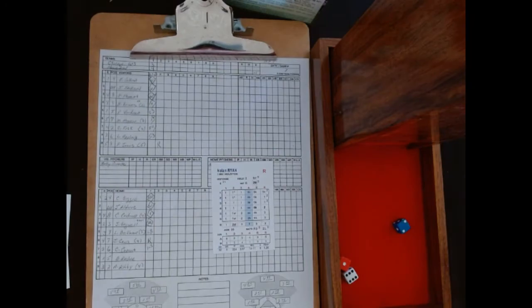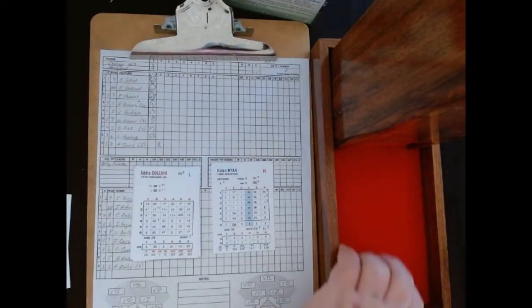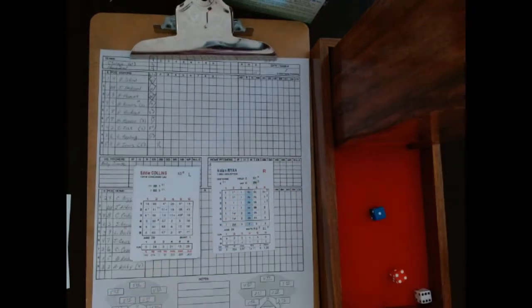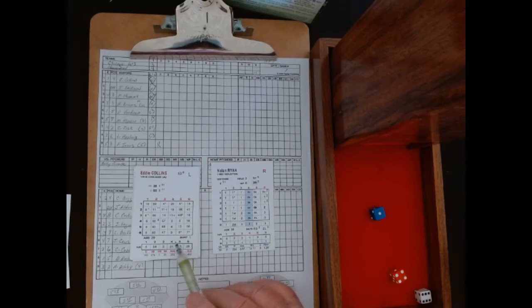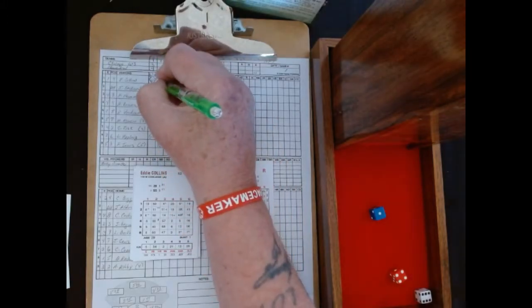Okay, top of the order already. Eddie Collins. 4, 6 is 3, and 1 is the first baseman. Add on to the first baseman, that's 2, is a 5 on the 4 chart, which is going to be a ground out to the first baseman. 3 unassisted.